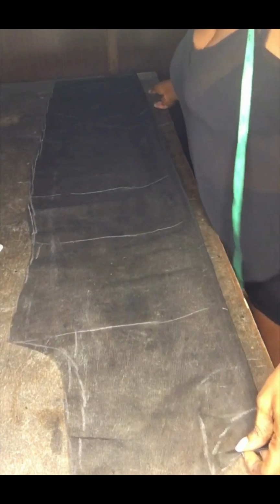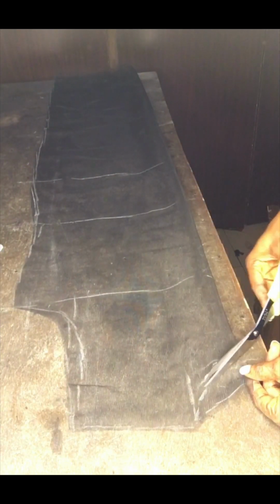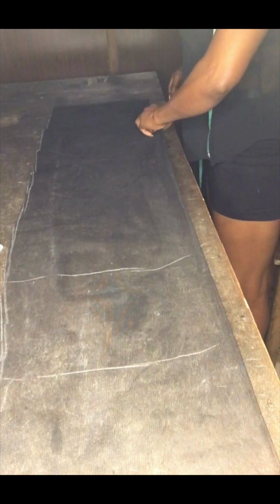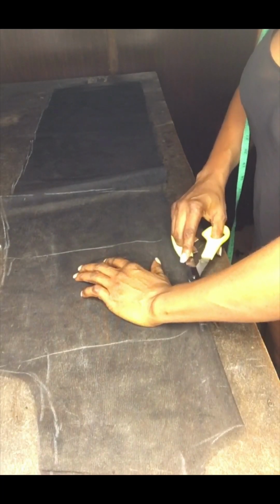This is a net fabric, a little thicker one, not the very soft one. So I did not double it. So now I've cut out my front neckline. Then I will now slash the front. That's where I'll be taking both my buttonhole and my button area. So you have to slash it open.